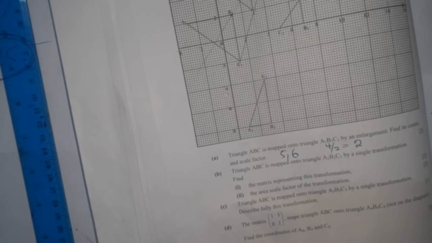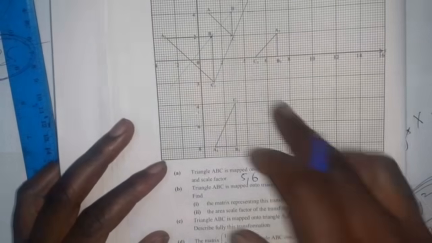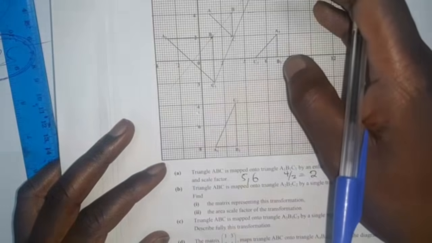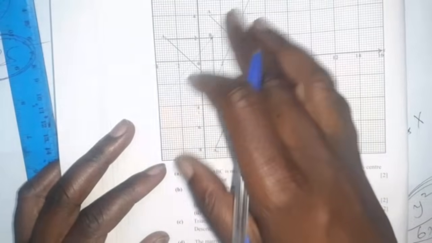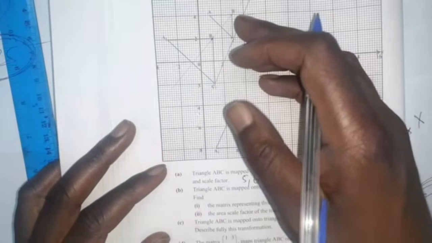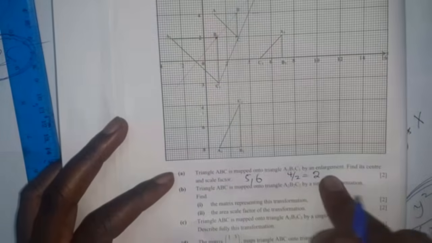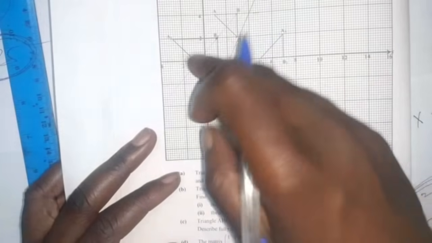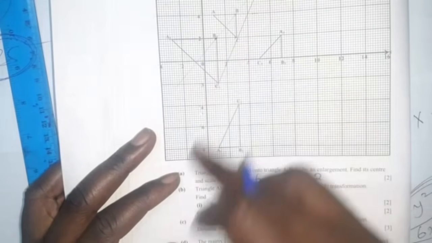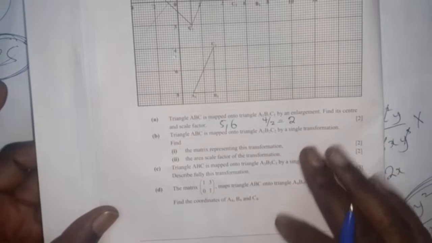Then, so definitely it is going to be positive because it is outside the object and the image, which puts the image and the object on one side. It is only negative when the center is in the middle of the object and the image. Okay, so we go to the other question here.